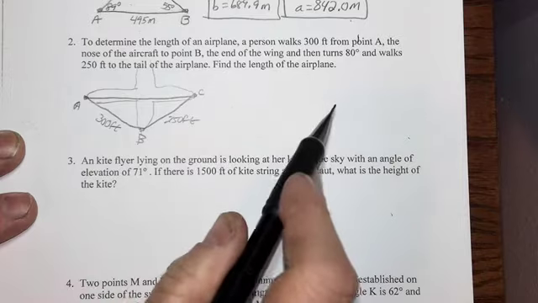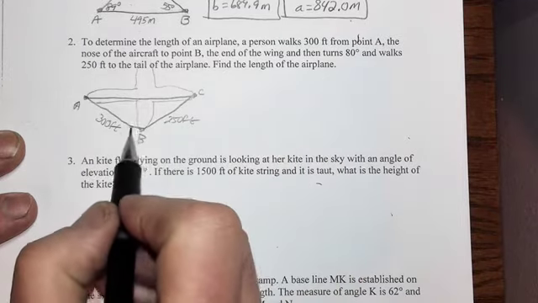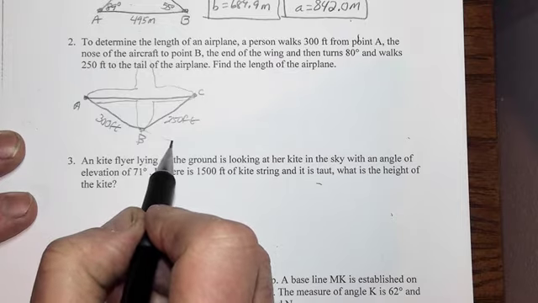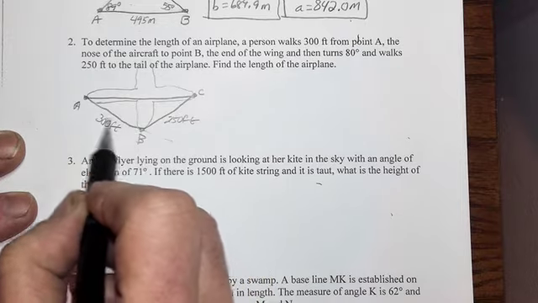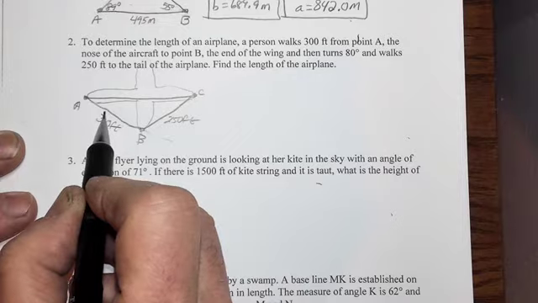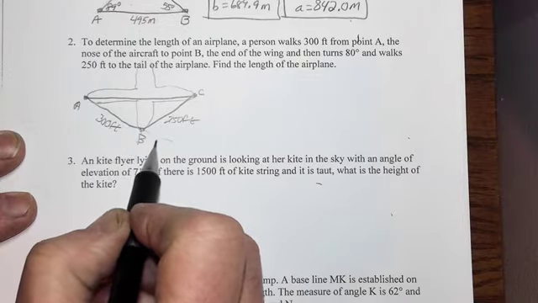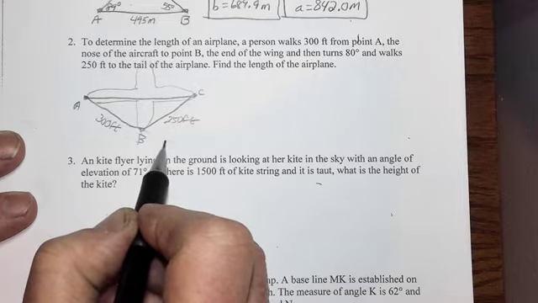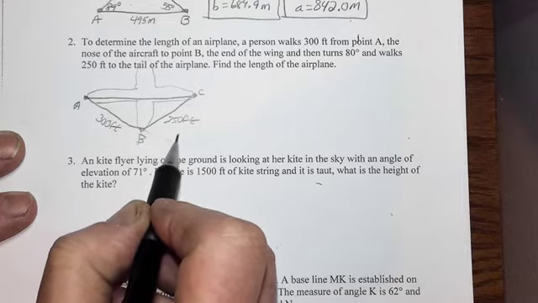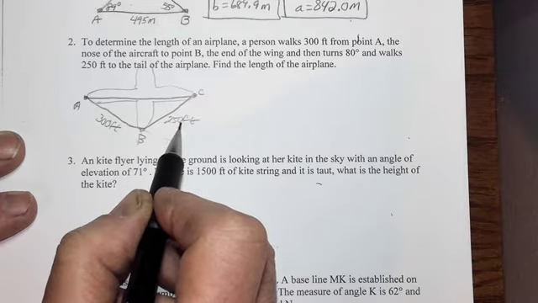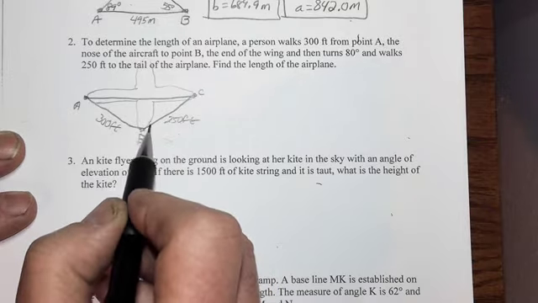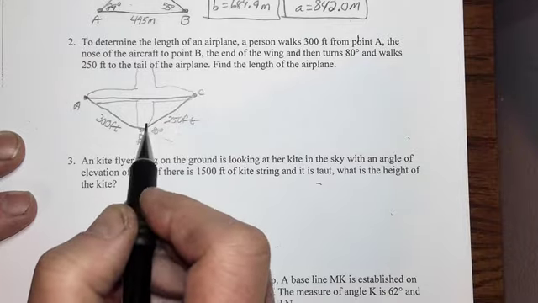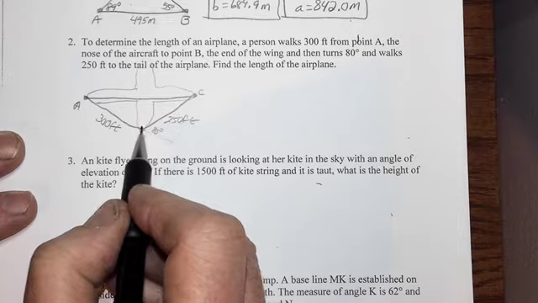It says he turns 80 degrees. So if you're walking like this, and you turn 180 degrees, you're going to turn around and go back the other direction, right? And so if I turned 10 degrees, this would be going 0 degrees if I kept going this way. 10 degrees it'd be here, 20 it'd be here, 30, and so on. So when it says 80 degrees, this angle right here is 80 degrees, not the angle inside.